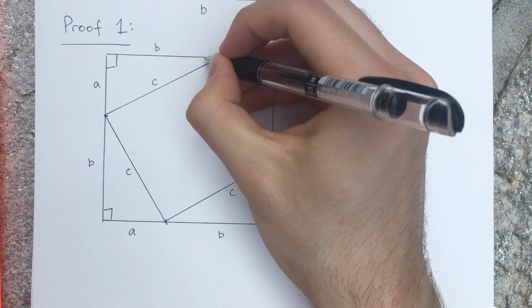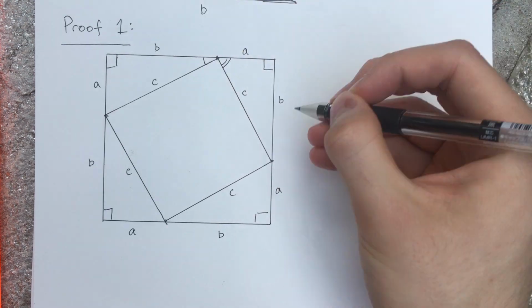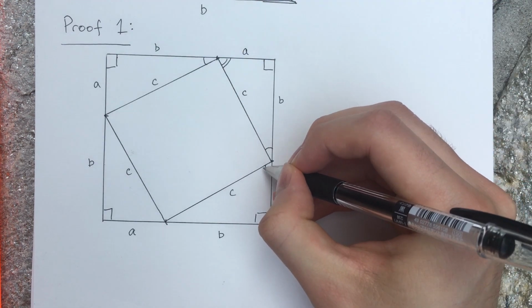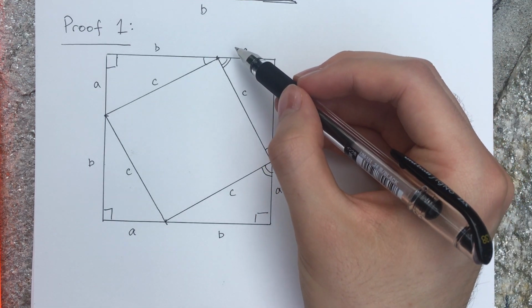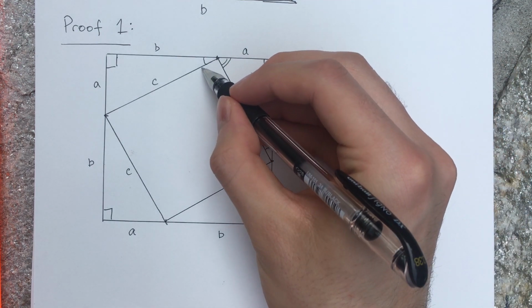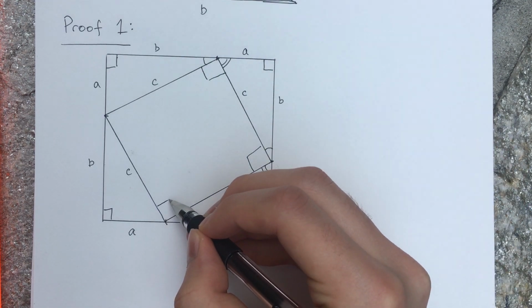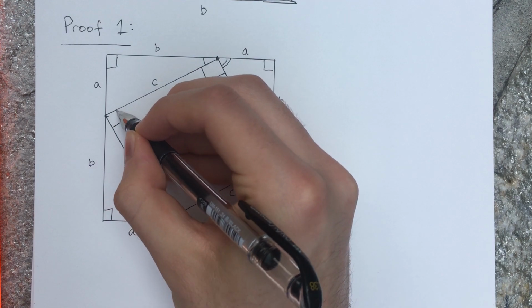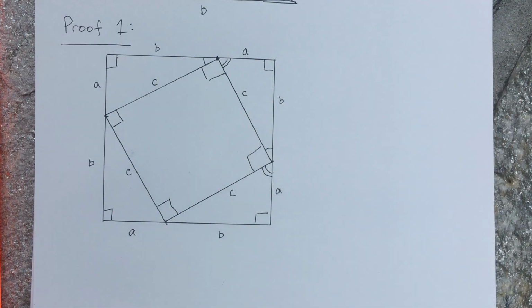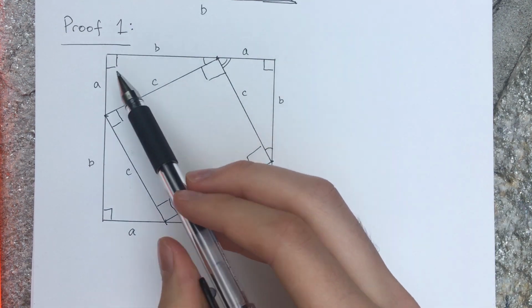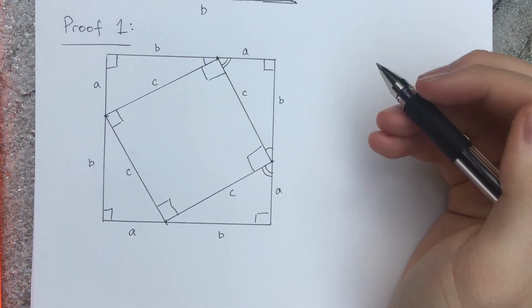So that means this is one angle, and this is the second angle. This is one angle, this is the second angle, and so on. And because it's a right triangle, then from geometry we know this is also a right angle, and that goes the same for all of these. So inside we also have a square. Now let's find the area of this square in 2 different ways.